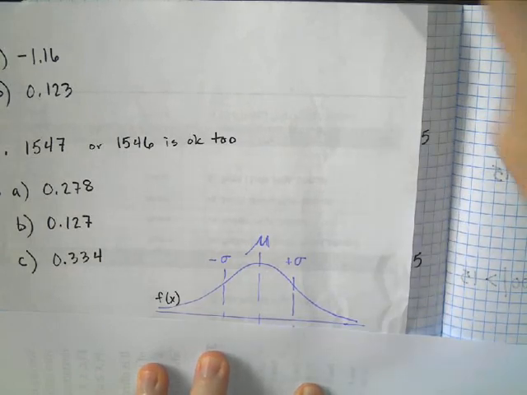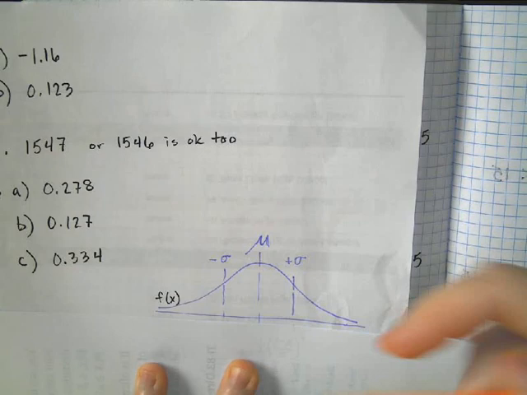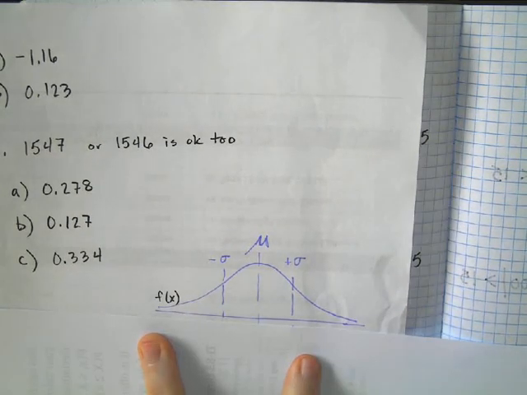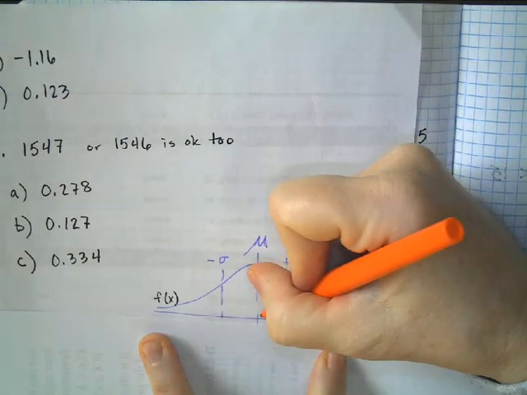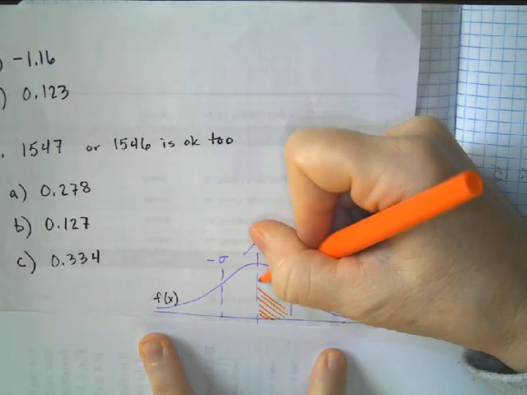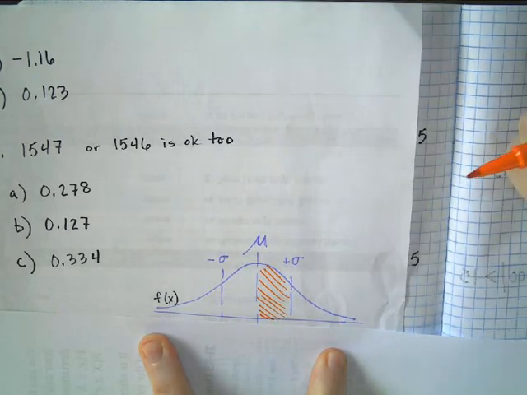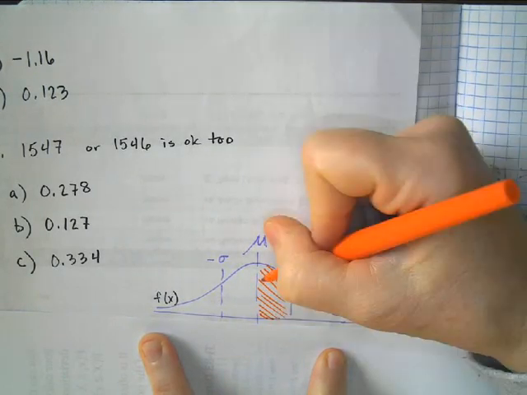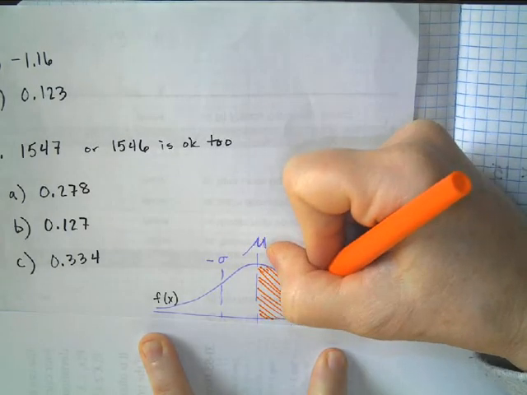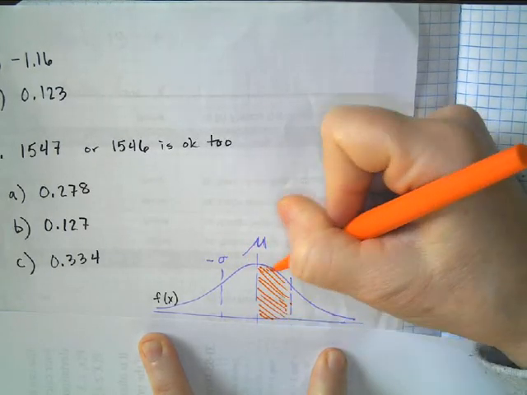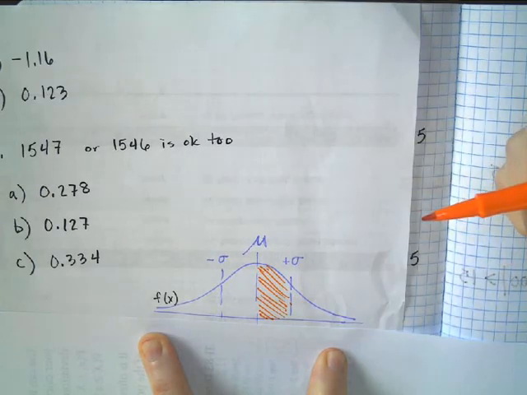So let's say I wanted to know the probability that my test score is in this part of the curve, the C plus part, let's say. What's the probability of getting that? Well, the probability is the same as the proportion of the area that's under the curve.